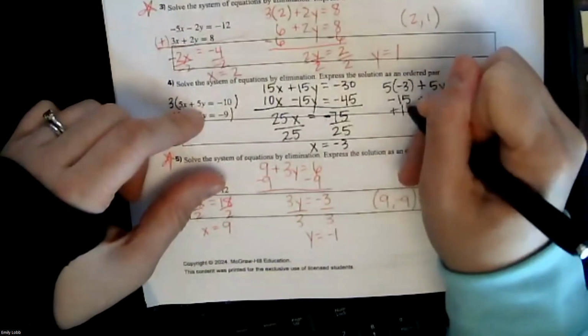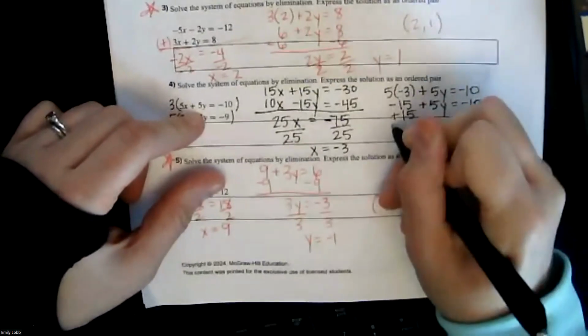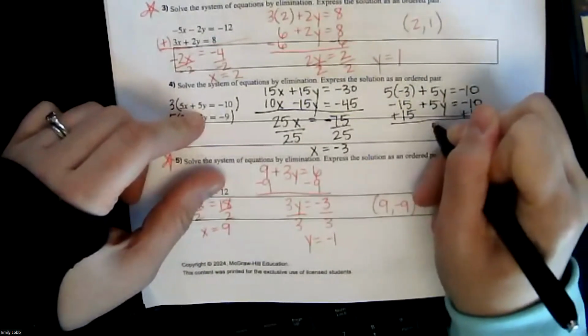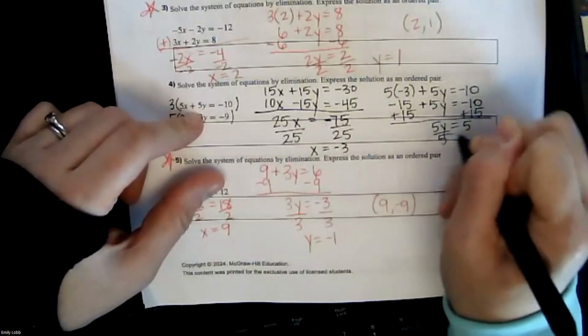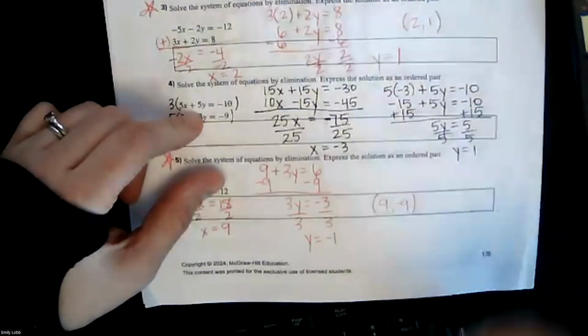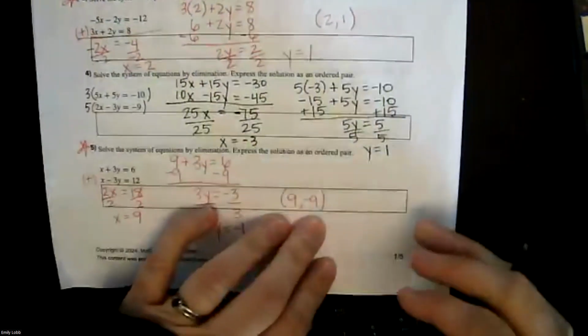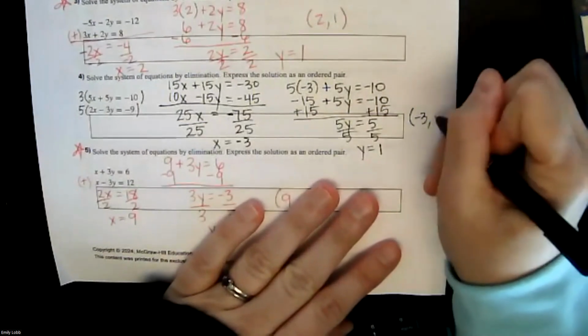What happens if I get rid of my constant? I'm left with 5y equals 5. So 1y has to equal 1. So the answer to this system is the point negative 3, 1.